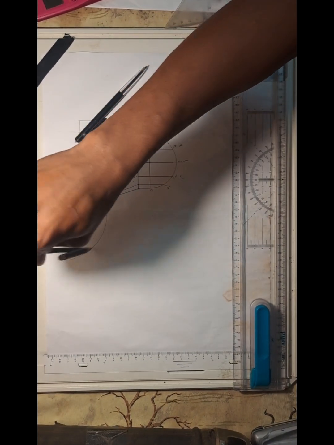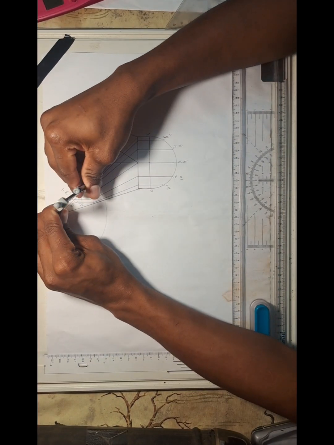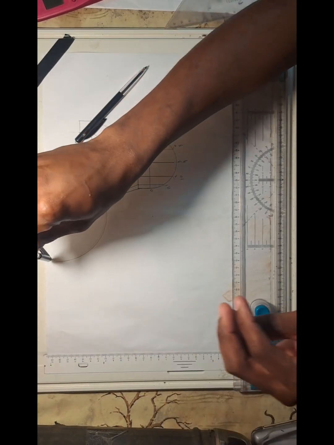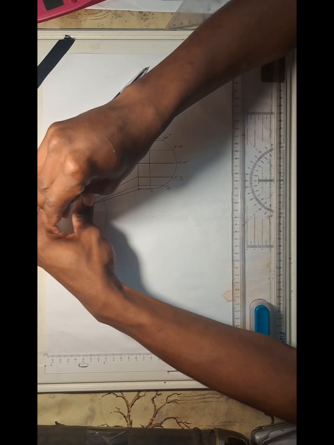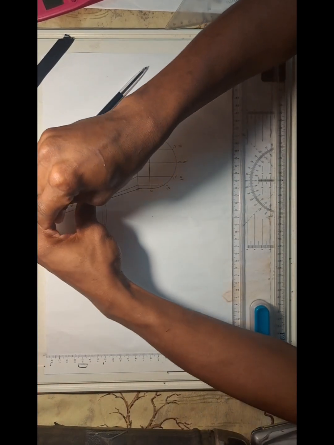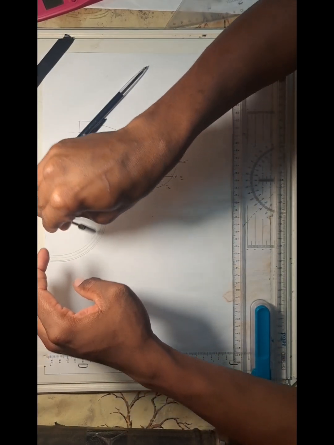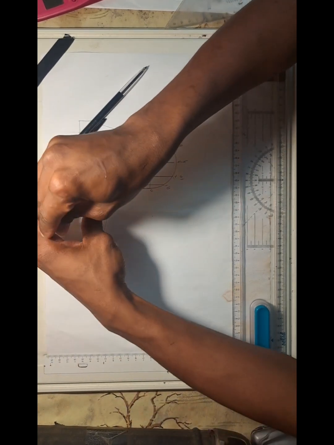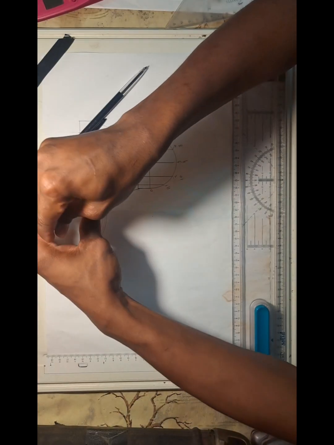I just hope I'm visible enough for you guys. Then the next line, the next one. I'm not sure if I'm gonna have space here. I think I'm gonna be out of space here. The next one, next, and the last.